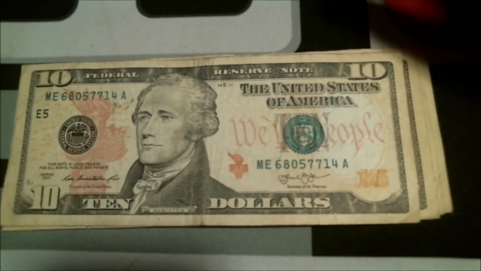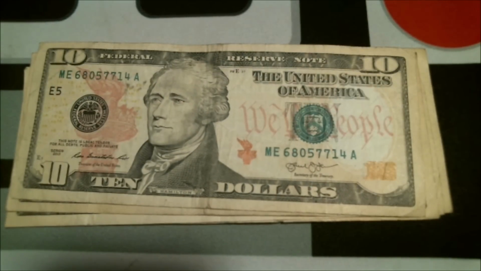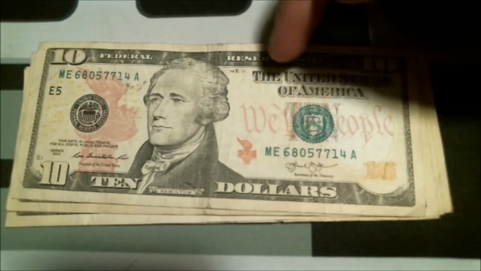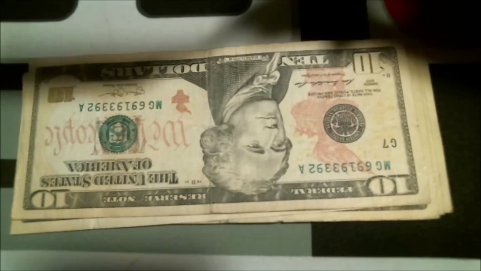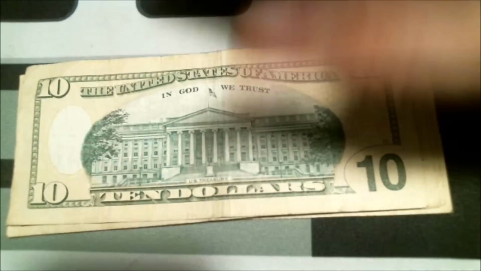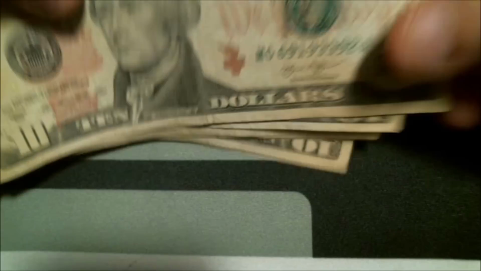This one's really beat up. Probably the most beat up 2013 series one we've found in this run of bill searching for today. Kind of a lot of stray ink here, but nothing that's coming from production. It's all post-production damage, so it wouldn't be considered errors for any of this stuff. It's definitely been through water too. Let's look at this.